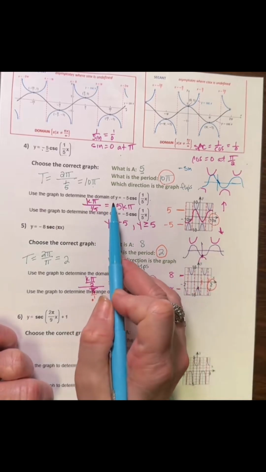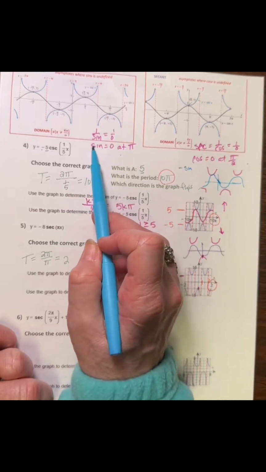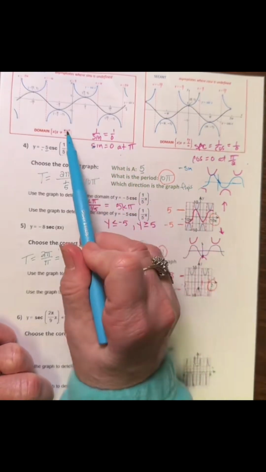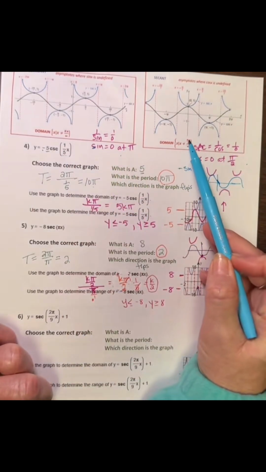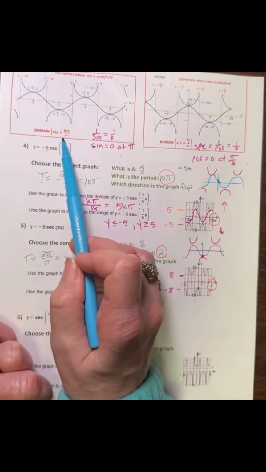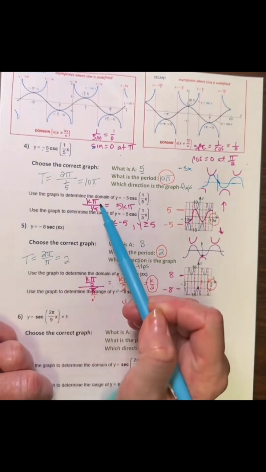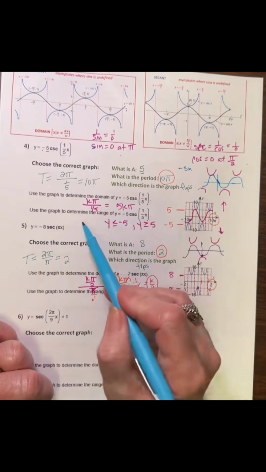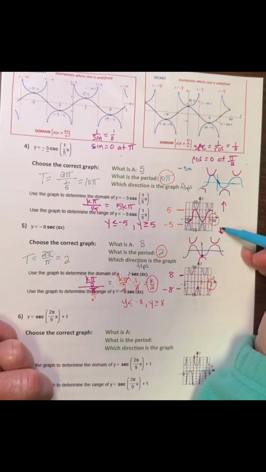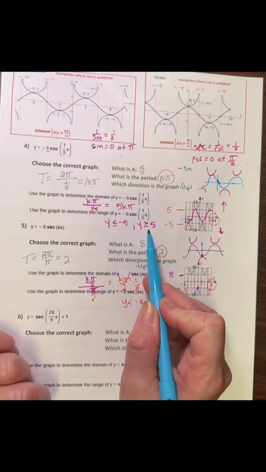To get the domain, when the sine is 0, it's just k pi. When the cosine is 0, it's k pi over 2. So this is k pi, where we use this formula right here, over w, which is 1/5, multiply by 5 and get 5k pi. The range is here, down here, and up here. Less than equal to -5, greater than equal to 5.